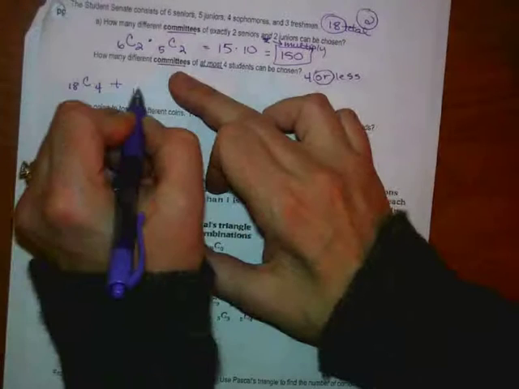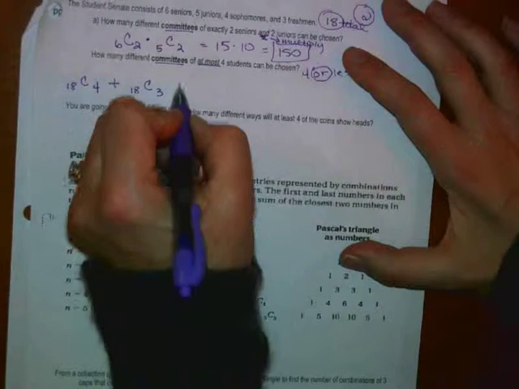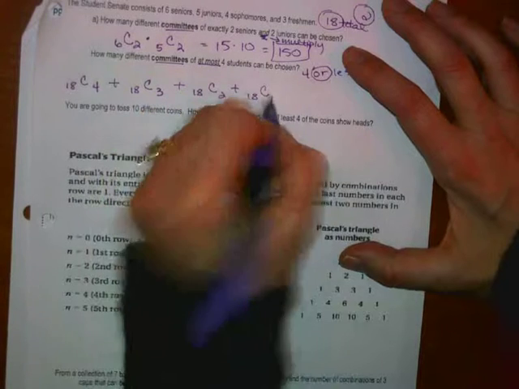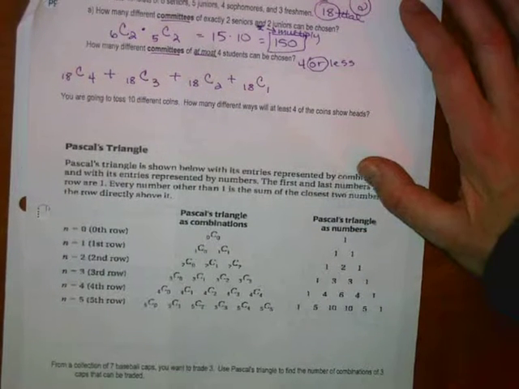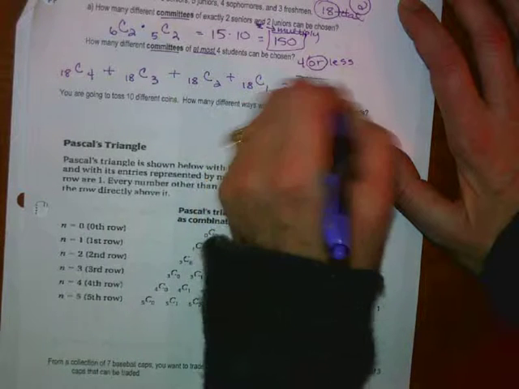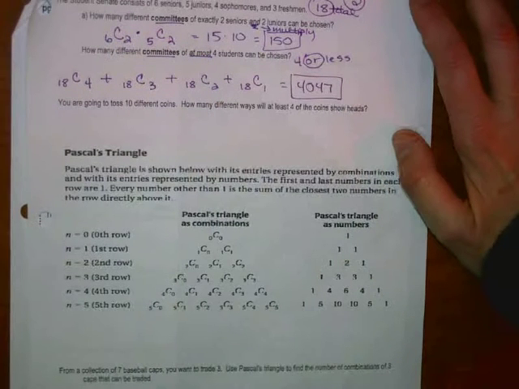That would be 1 committee with 4. Or out of 18 students, how many ways can I choose 3 students? That's a committee of 3, which is okay. You see where I'm going with this? Or a committee of 1, that'd be pretty boring. When you do all of these together, you get 4,047. That's a lot of ways to be able to choose all those committees out of 18 people.